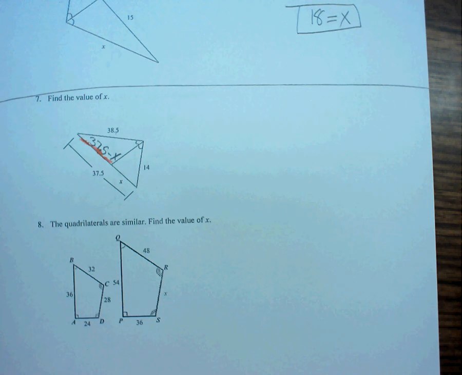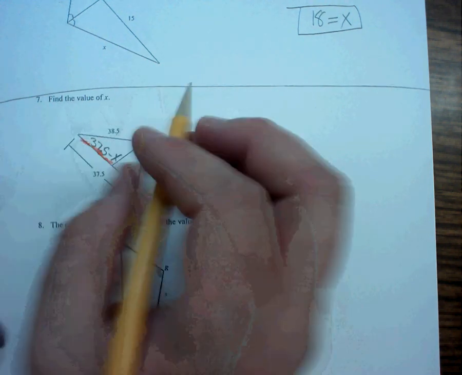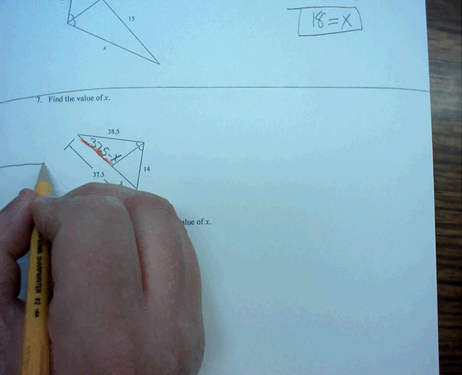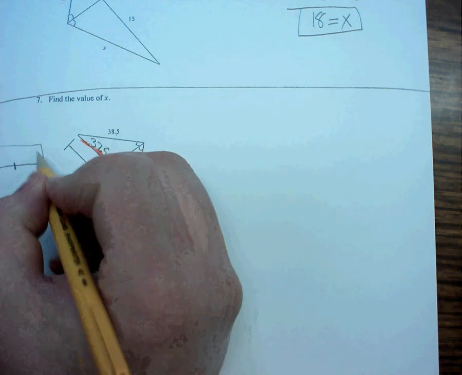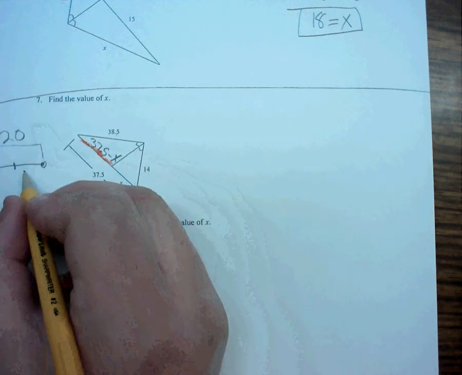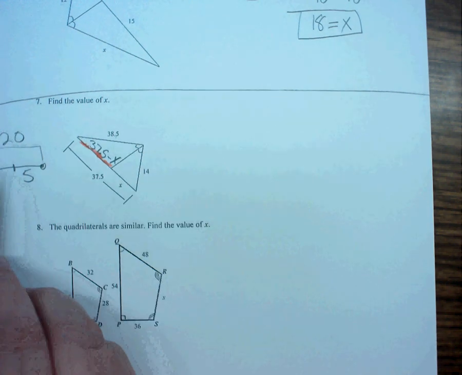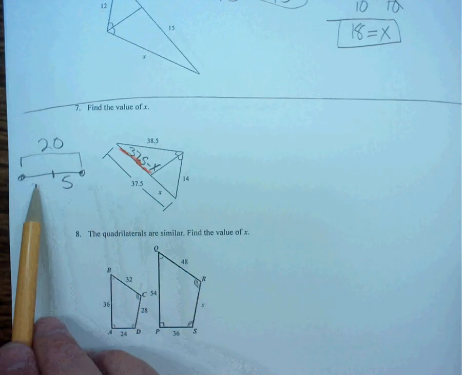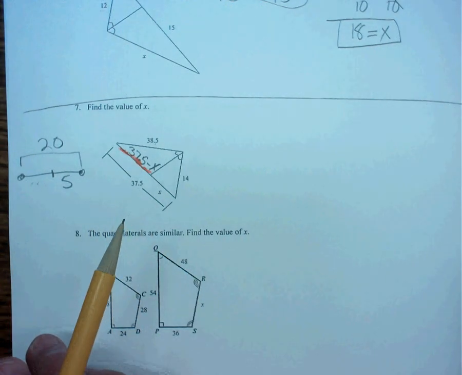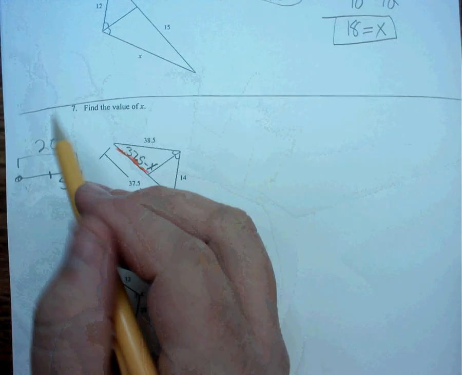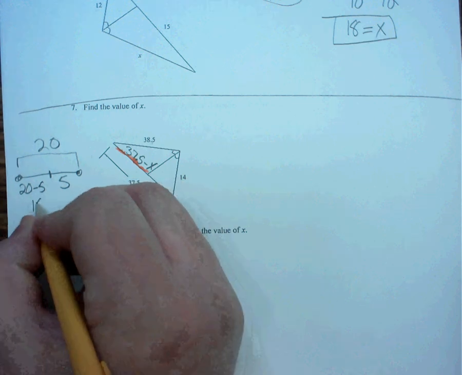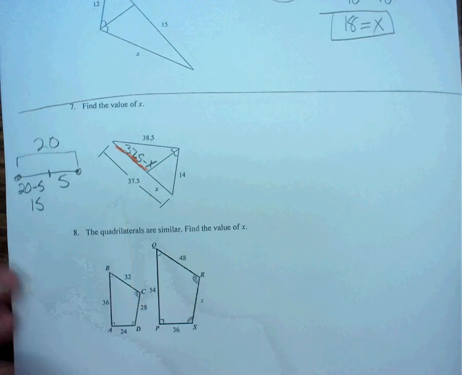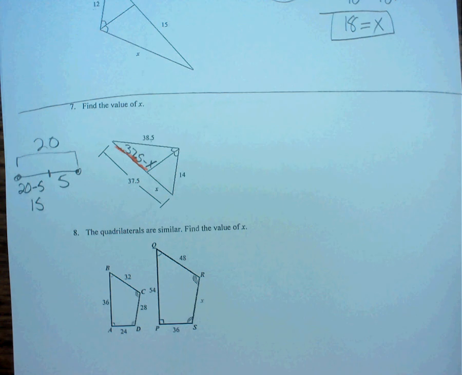Does that make sense? In other words, let me give you an example over here. If I have a line segment like this, and I tell you the whole thing is 20, and then I say this is 5, how do I find out what this is? Yeah, this length right here has to be 20 minus 5, which is 15, right? Because this plus this has to equal 20. Does that make sense?